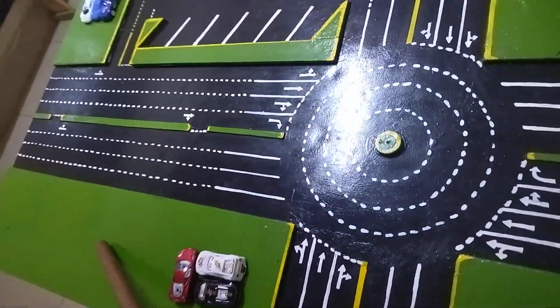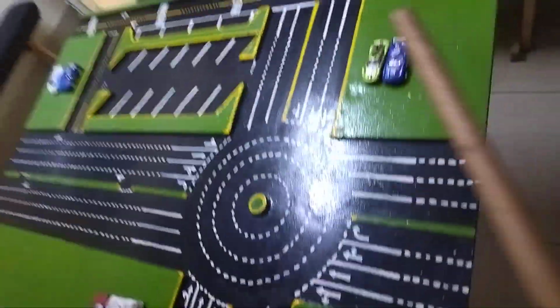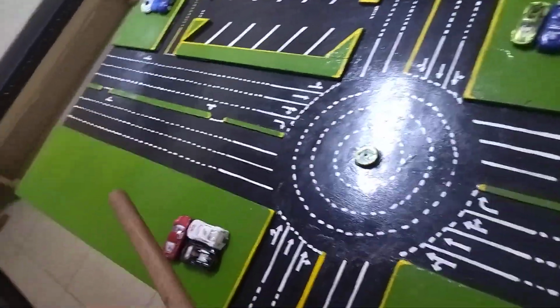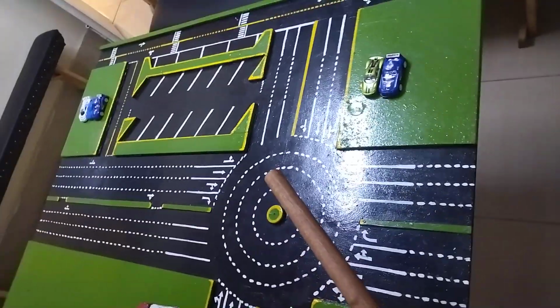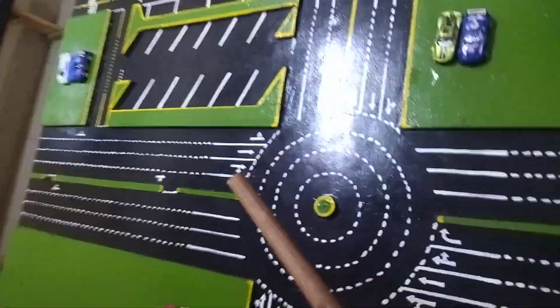The green parts, this is just public land. So it is painted green. It's just a representation of vegetation. So you can just call it vegetation.